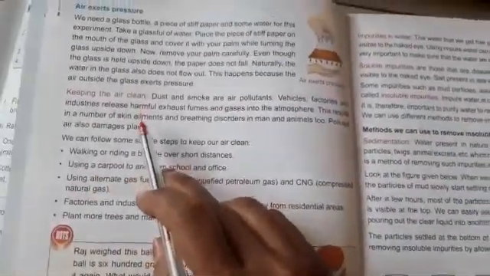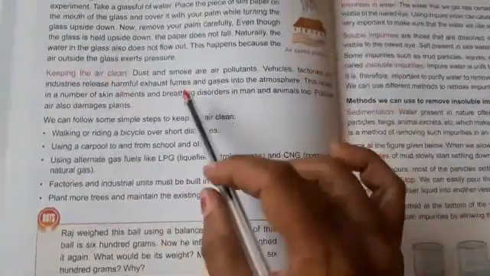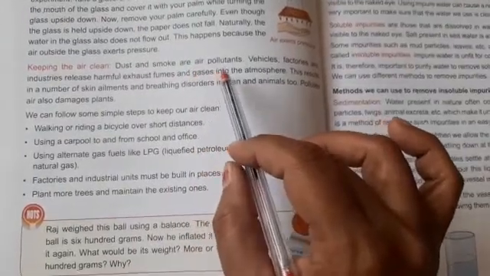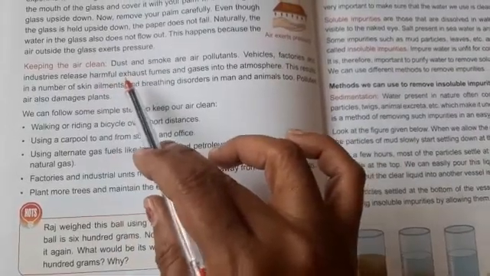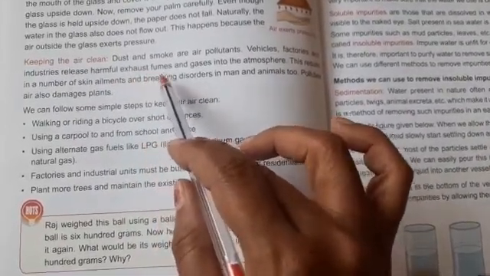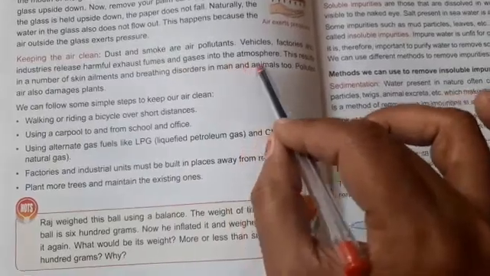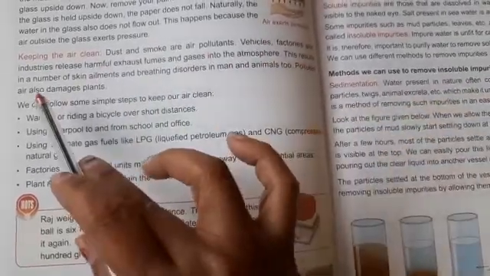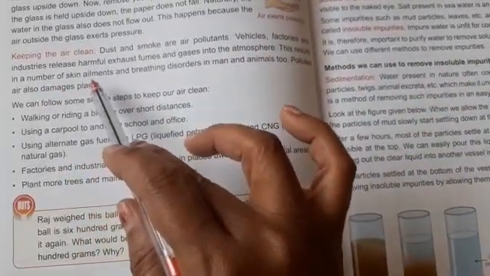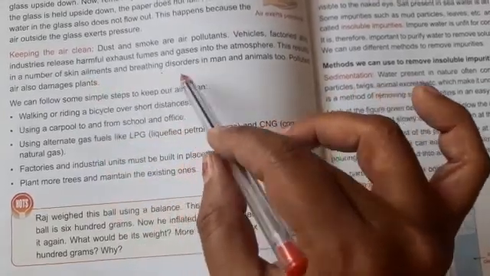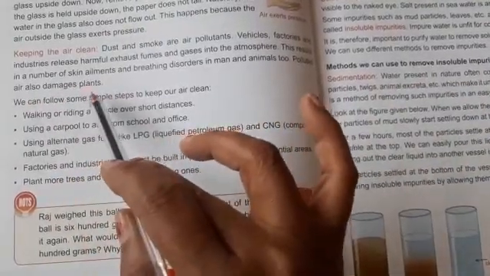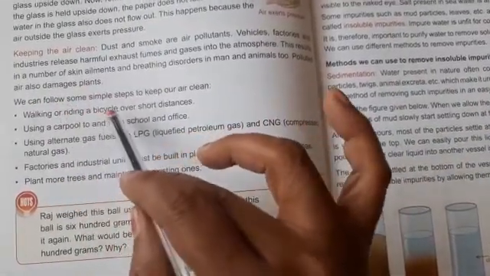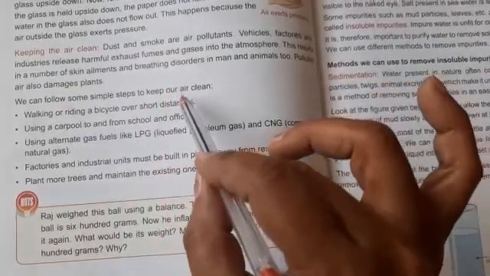Now see, keeping the air clean. Dust and smoke are air pollutants. Vehicles, factories and industries release harmful exhaust fumes and gases into the atmosphere. This results in a number of skin ailments and breathing disorders in man and animals too. Polluted air also damages the plants. We can follow some simple steps to keep our air clean.